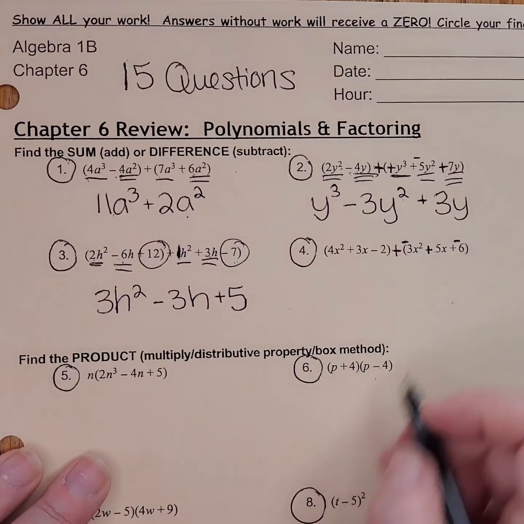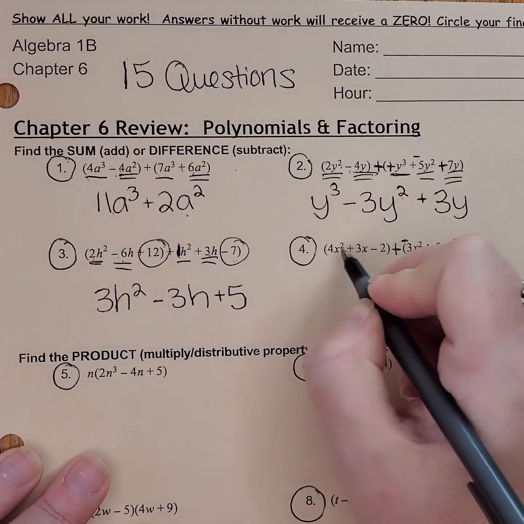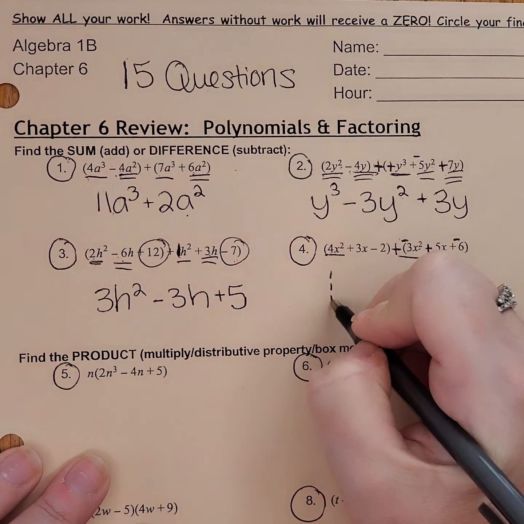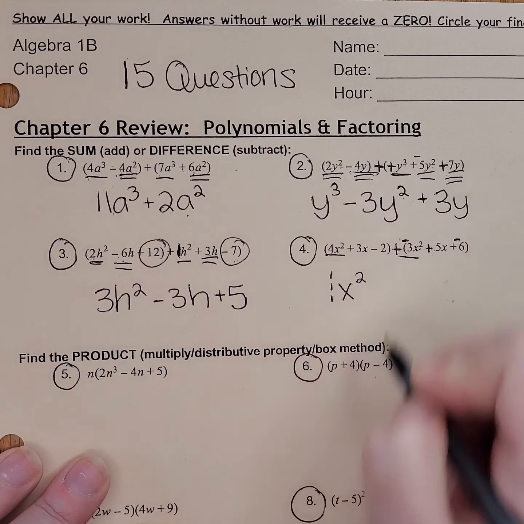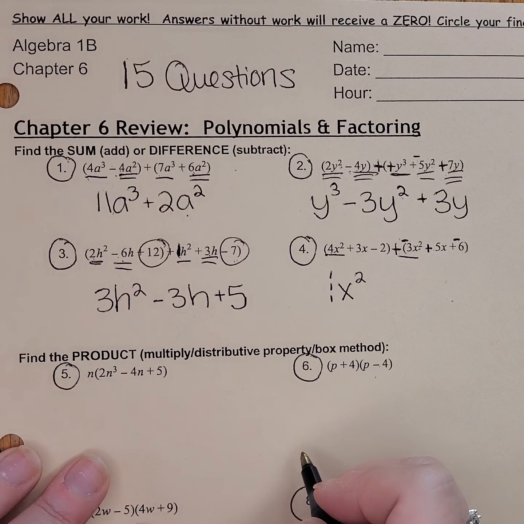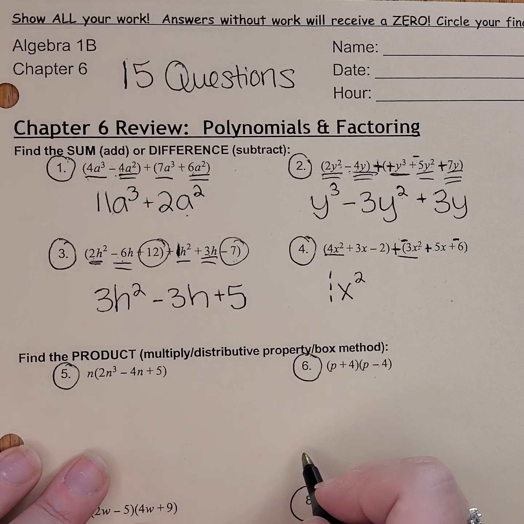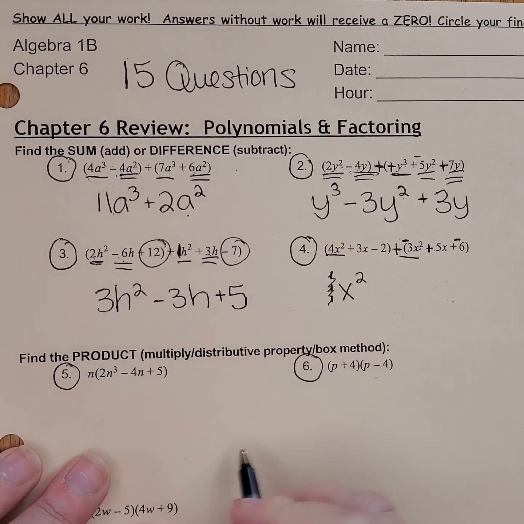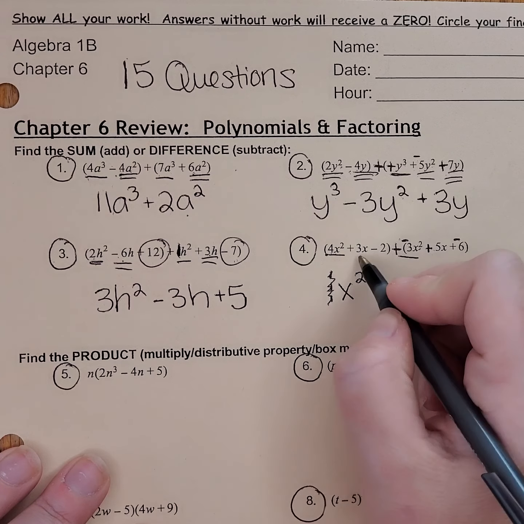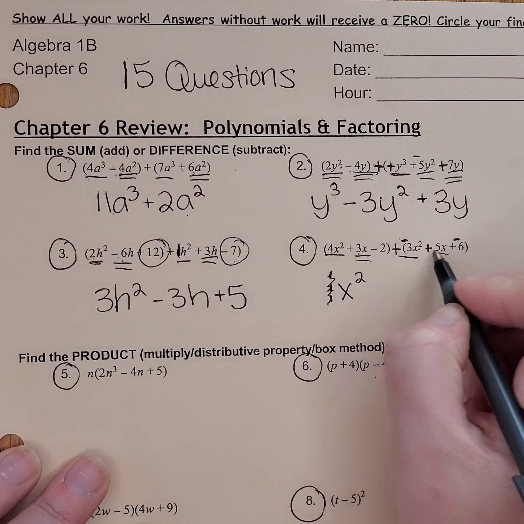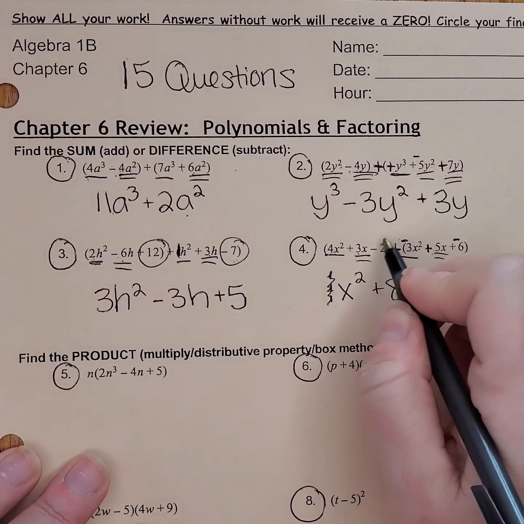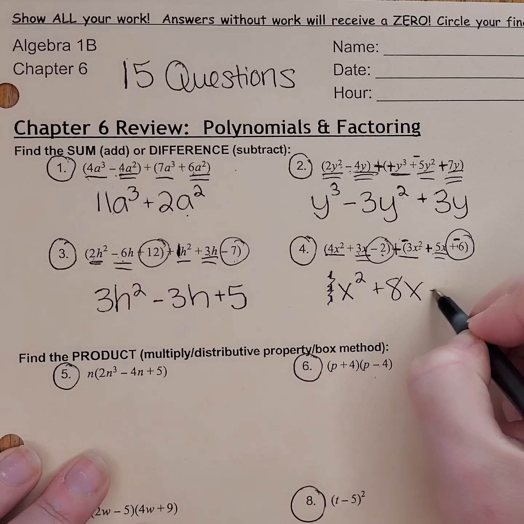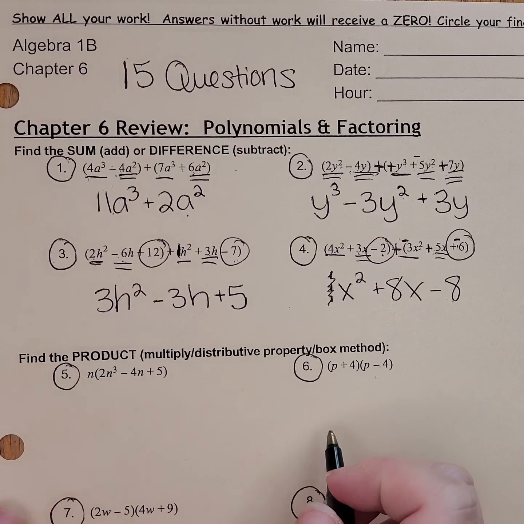Okay, and the last one, x to the second goes with x to the second. 4 take away 3 is 1. I'm going to put an imaginary 1 there. We will not have that on the answer though, okay? But if you want to put it there to remind yourself, that's fine. But on the actual test, it will not have this. It'll just be the x to the second. X goes with x. 3 plus 5 is 8. And no x goes with no x. You borrow 2 and you borrow 6 more. Now you owe me a total of 8, so -8.